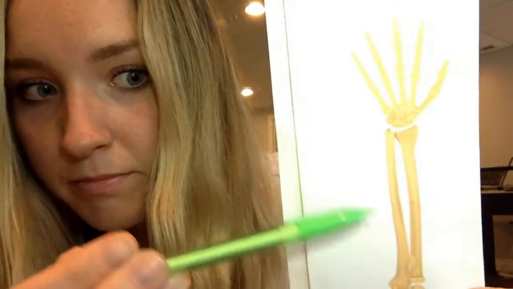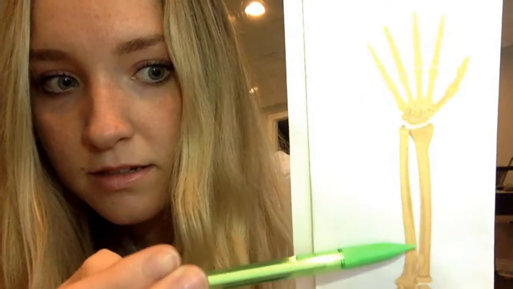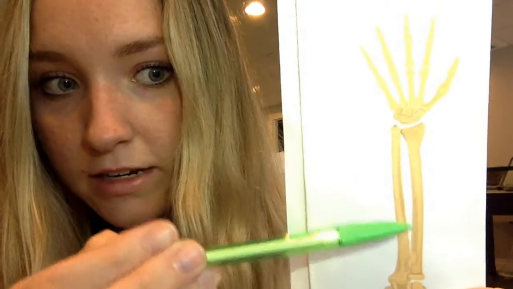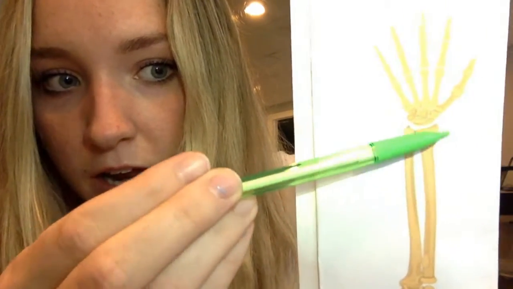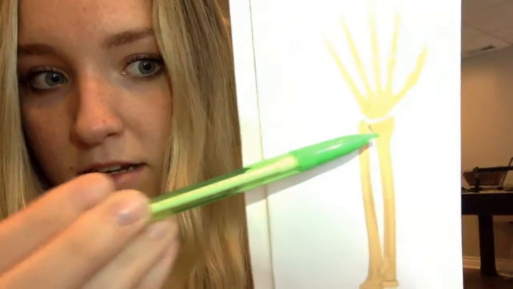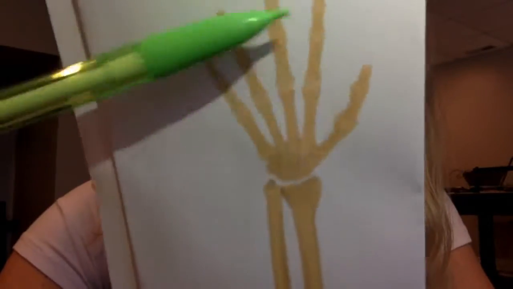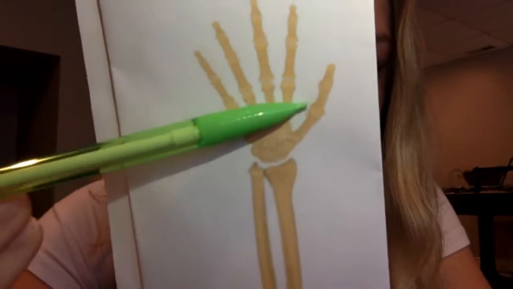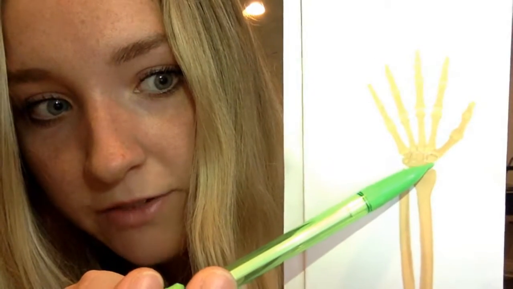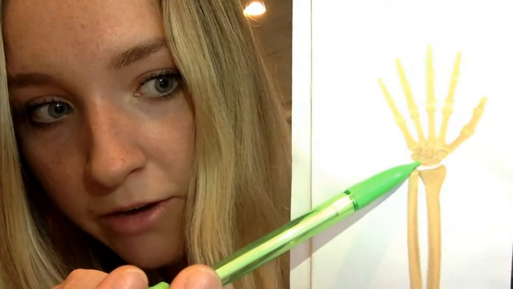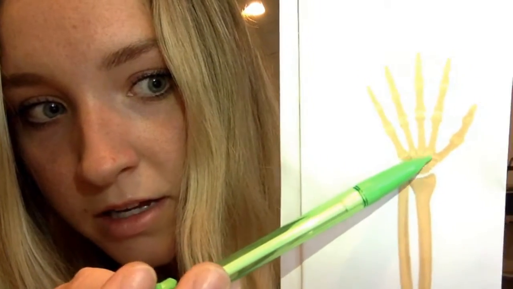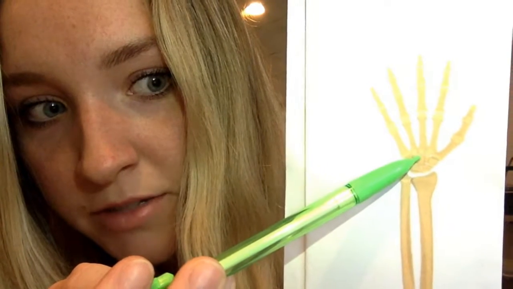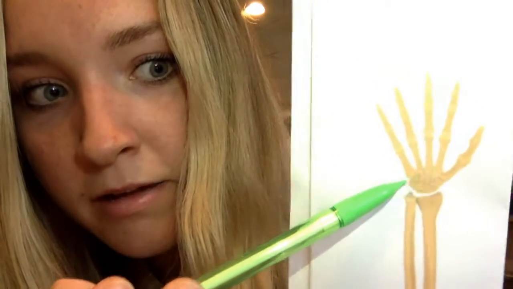Okay, this is an anatomical position, right arm. This is the radius, the radial tuberosity, the ulnar notch, and the styloid process. And then looking at the hand, these are the carpal bones. Starting at the pollex, which is this thumb, it goes scaphoid, lunate, triquetrum, pisiform, trapezium, trapezoid, capitate, hamate.